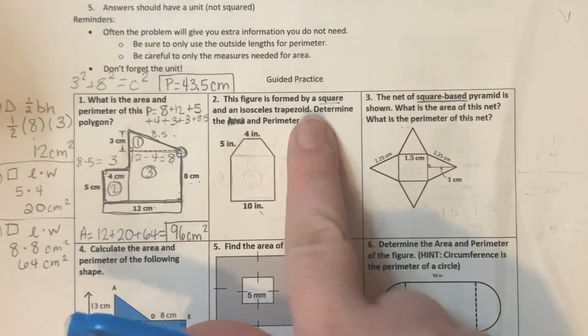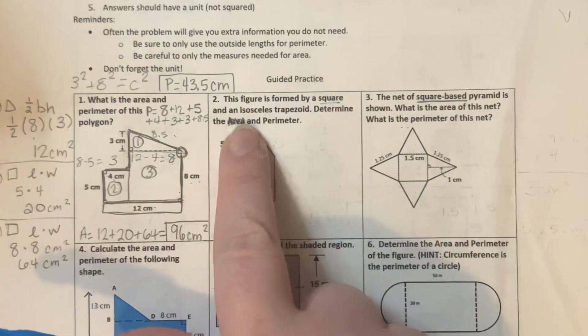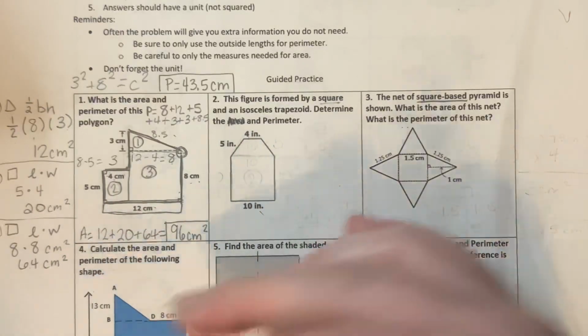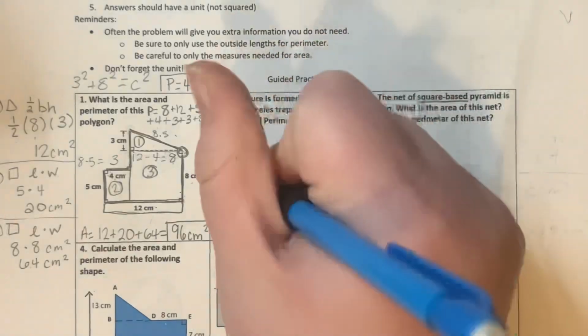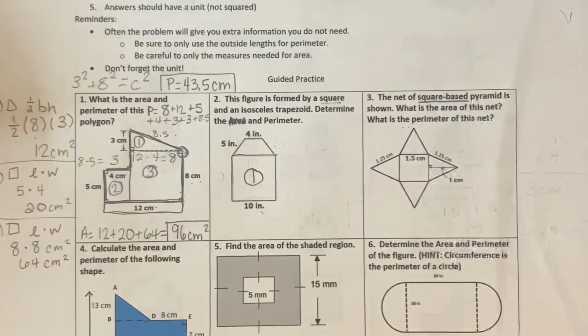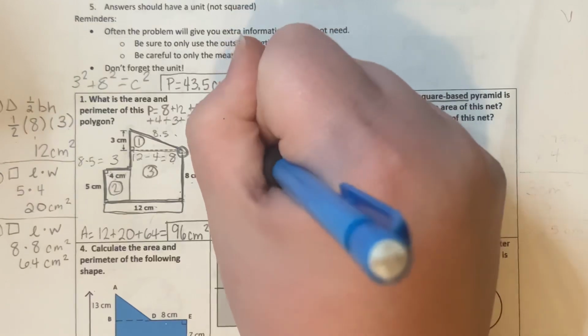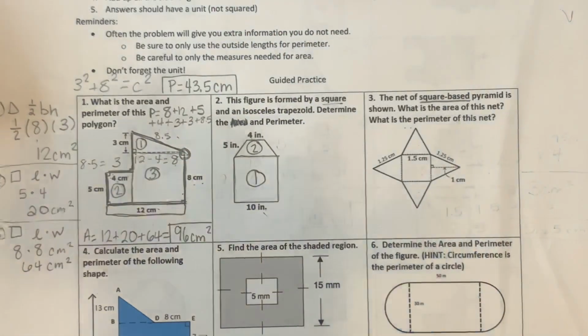It says this figure is formed by a square and an isosceles trapezoid. So before I continue, I'm going to cut this shape into those two figures. A square down here at the bottom, that's going to be our shape number 1, and an isosceles trapezoid, that's our shape number 2.